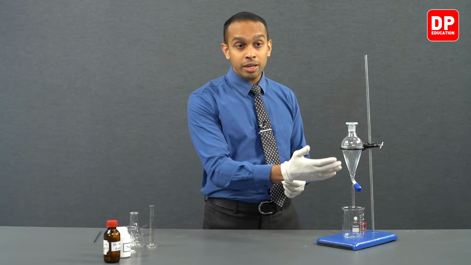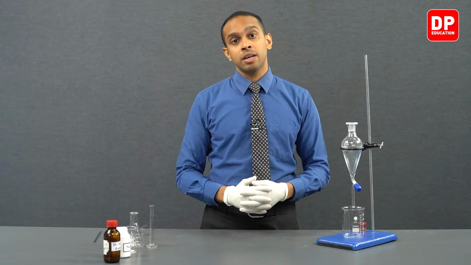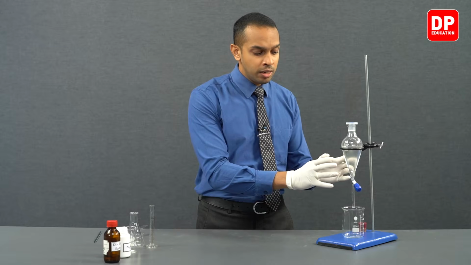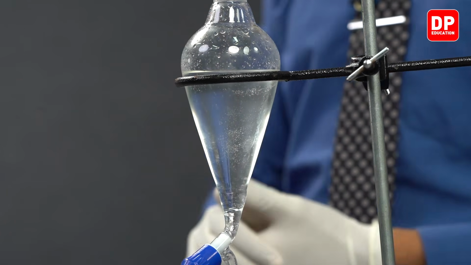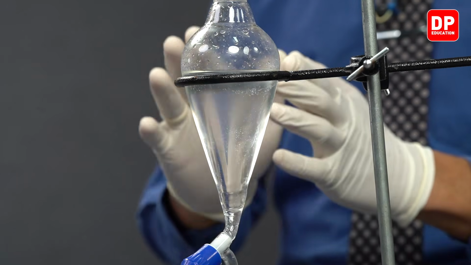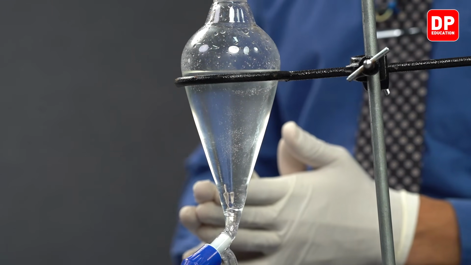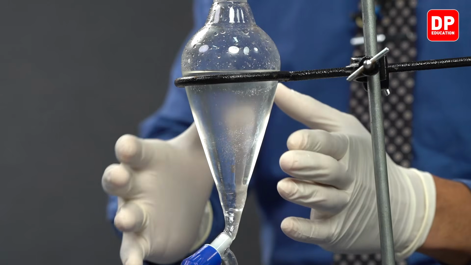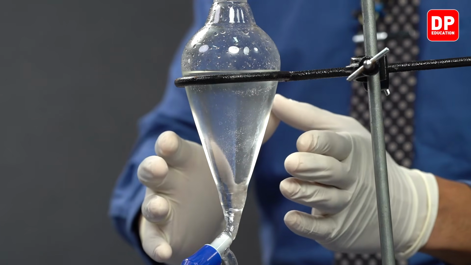You can see earlier on, before we added the diethyl ether, the aqueous layer was very cloudy in nature. But after we added the diethyl ether and mixed it with the diethyl ether, we saw that the aqueous layer got slightly clearer.